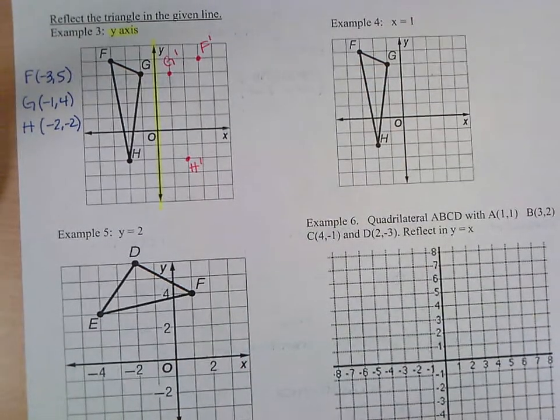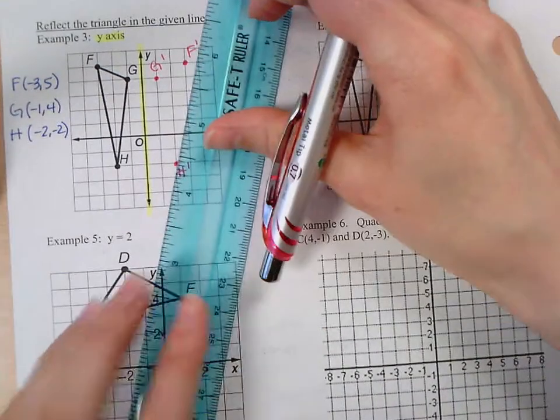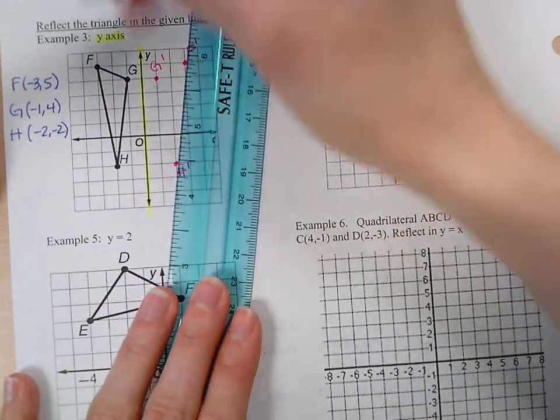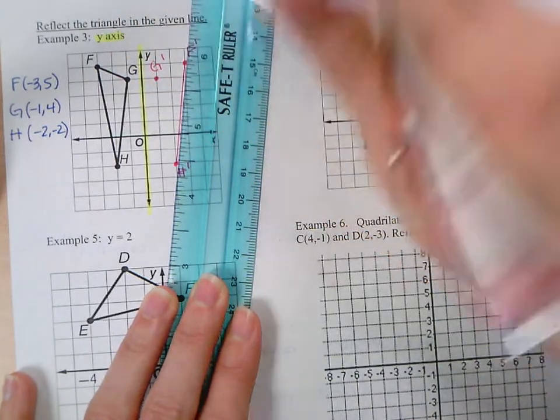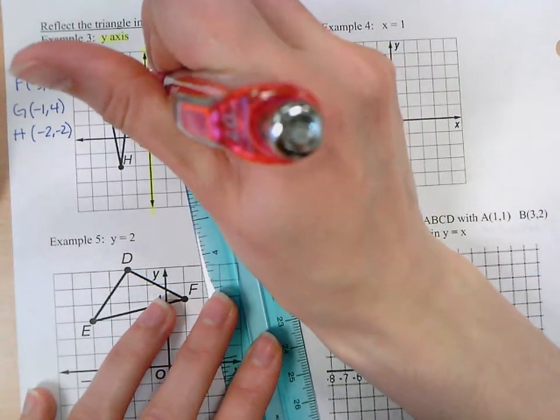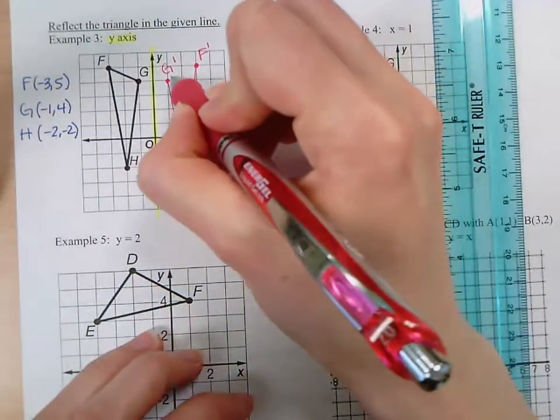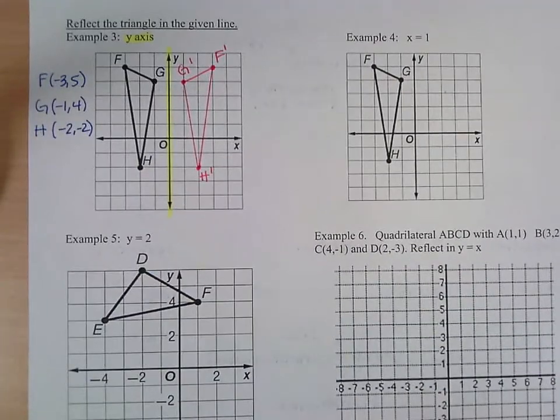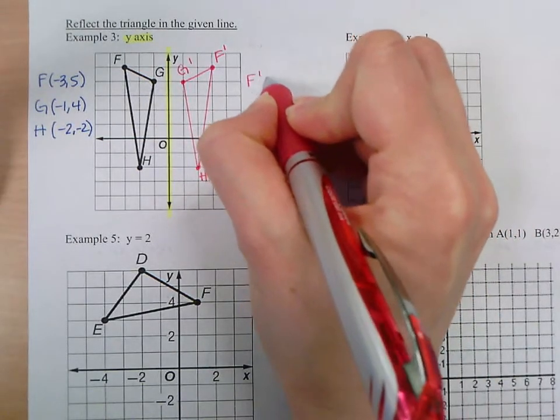And then, like I said, it's up to you if you want to use your rulers to help draw the straight edges, since you have the rulers. And if you're done and you're looking at it and it doesn't look like that's what the triangle should look like when it's reflected over that line, just double check. Did you count something wrong? Something happened. But now I'm going to label what those ordered pairs actually are.